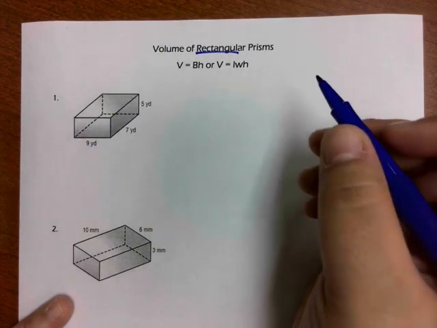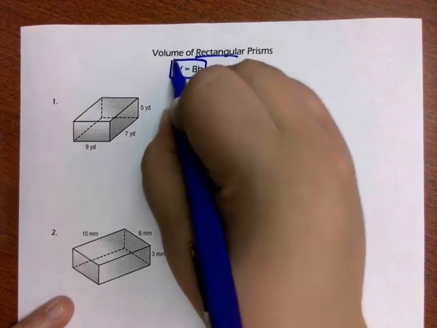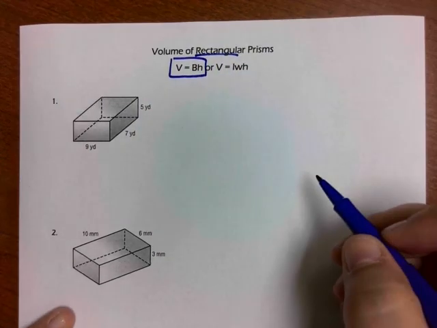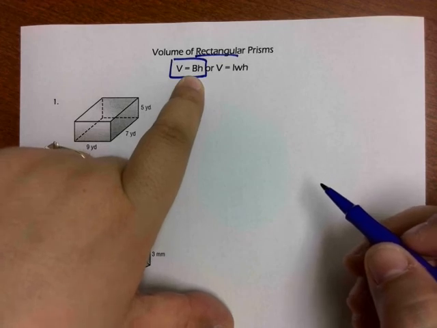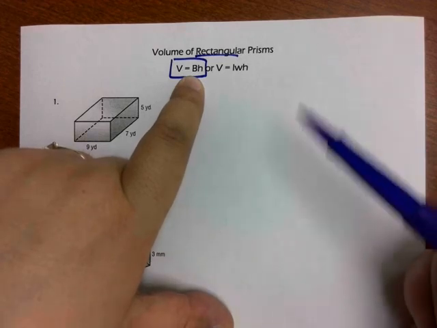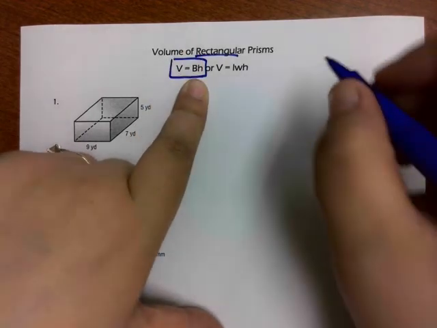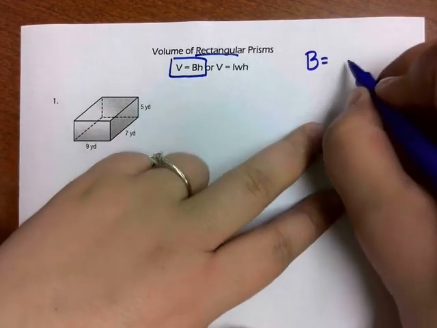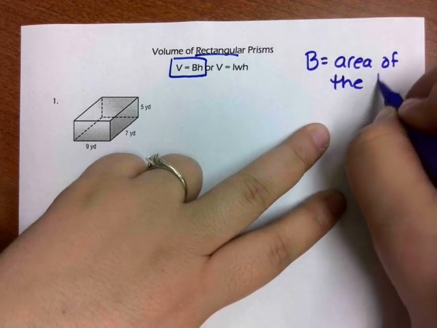So the formula you're going to see on the 6th grade STAAR chart is V equals capital B times H. So capital B doesn't stand for base anymore. Little b stands for base, like we saw in the area formulas that we looked at last week. Capital B actually stands for area of the base.